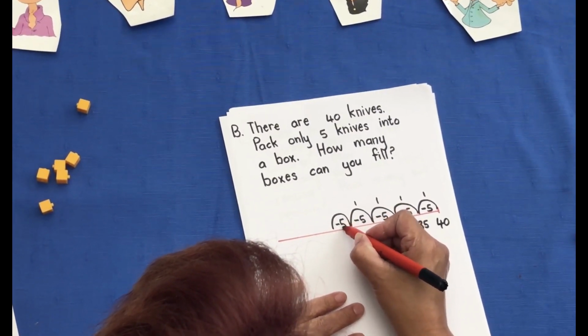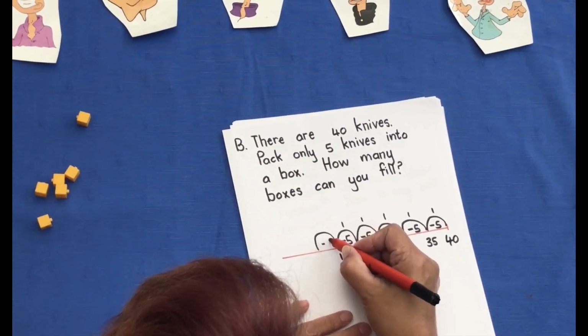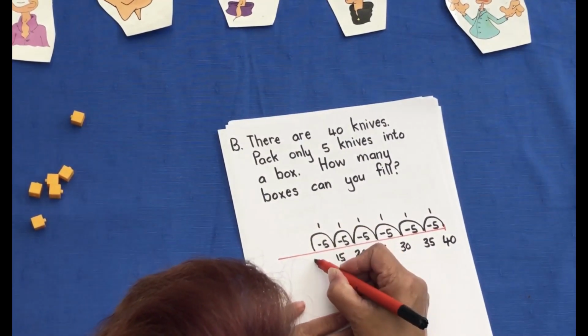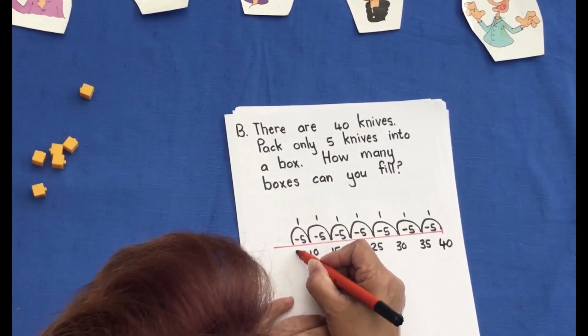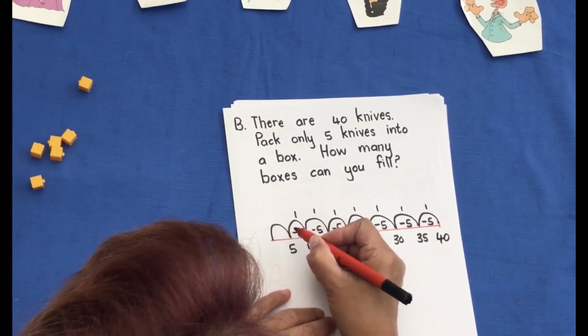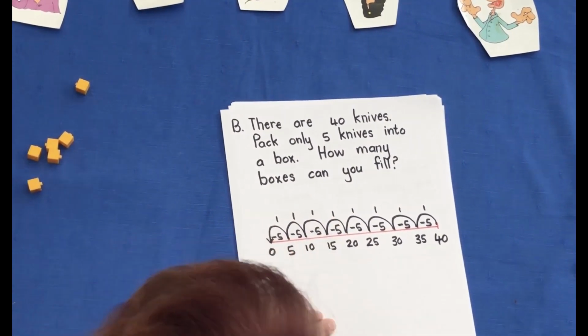Subtract 5. Fill a box. 15 left. Subtract 5. Fill a box. 10 left. Subtract 5. Fill a box. 5 left. And subtract 5. Fill a box until you have nothing left.